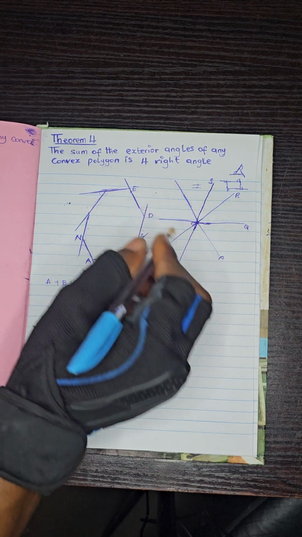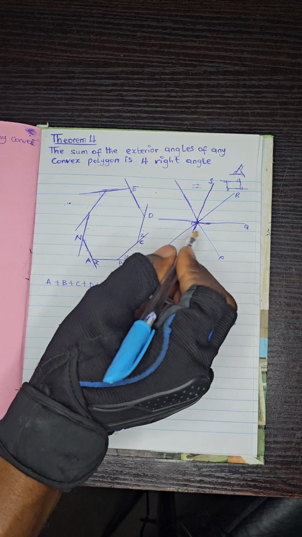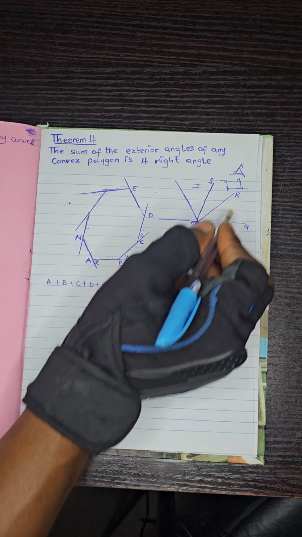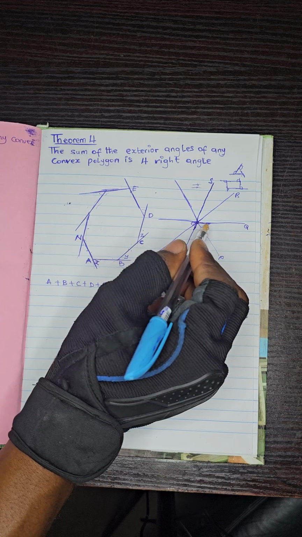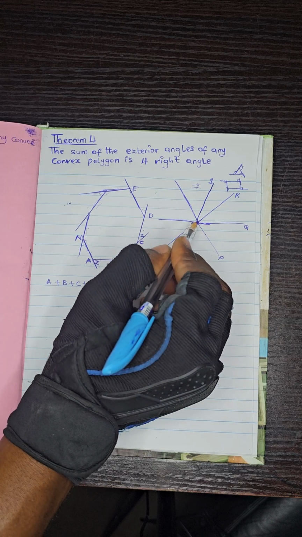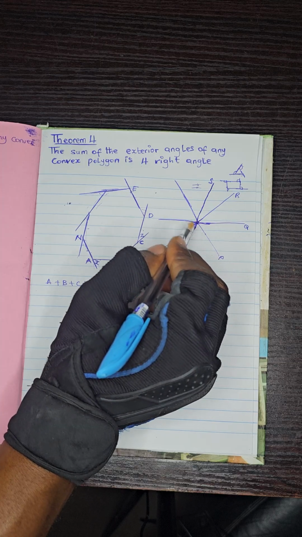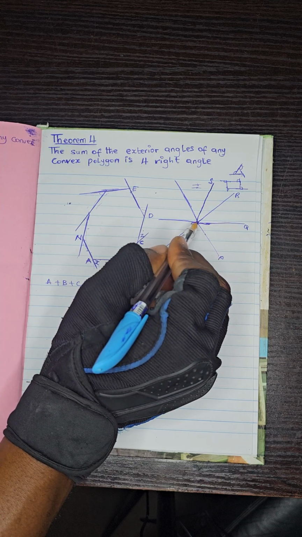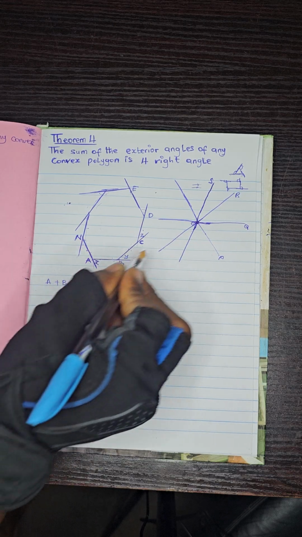If you look at this diagram that I drew, this is parallel to this, which is parallel to that, and so on. You notice that at the end of the day, the lines now converge at a point. I don't know if I'm making sense. They finally converge at a point. And here we have this and that.